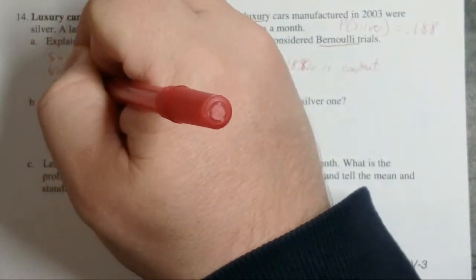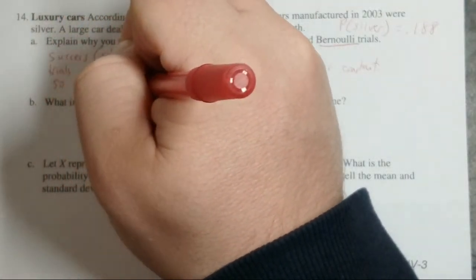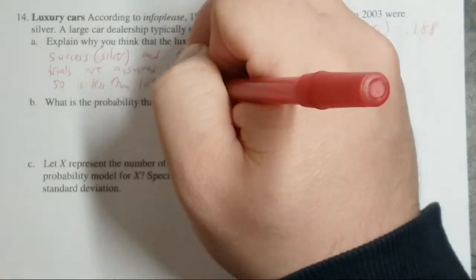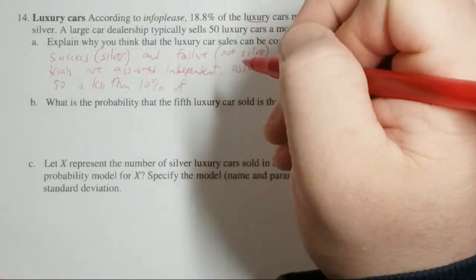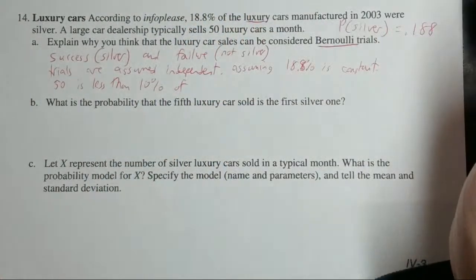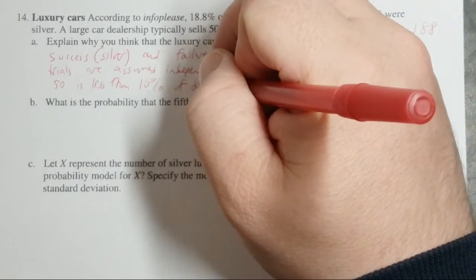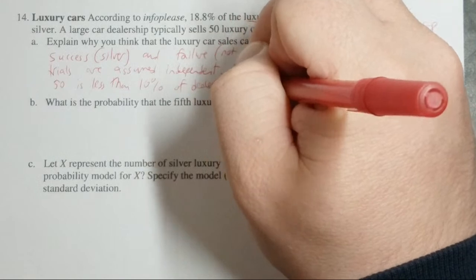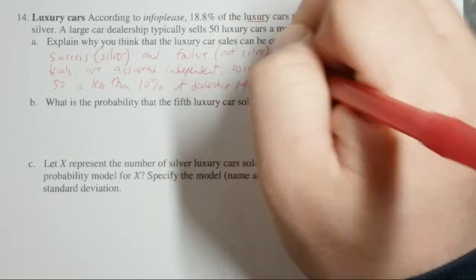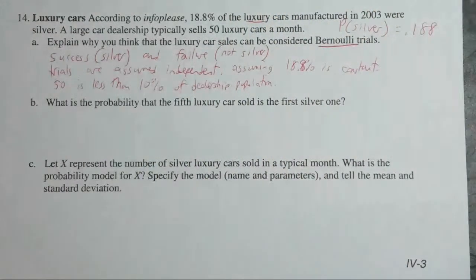50 is less than 10% of, I'm going to say, car population. Yeah, let's say dealership car. Yeah, dealership population. We can say something to that effect. That's allowed. And there's a lot more details that you can go into. Mainly, it comes down to the success and failure and the fact that the 18.8% is assumed to remain constant.